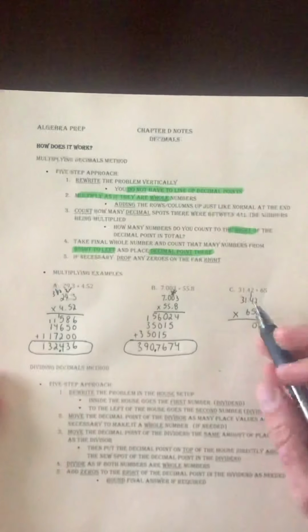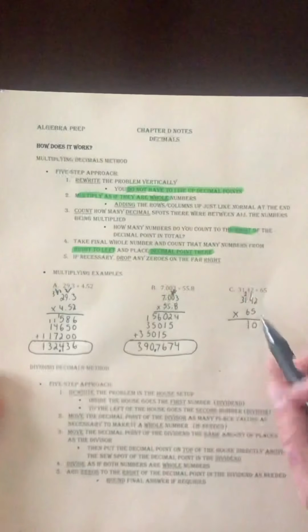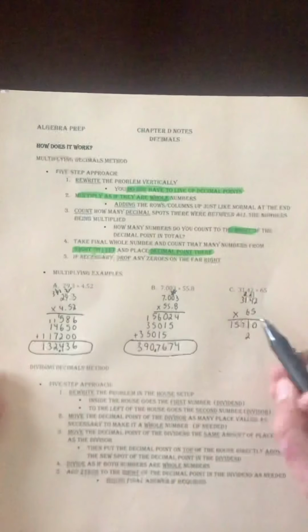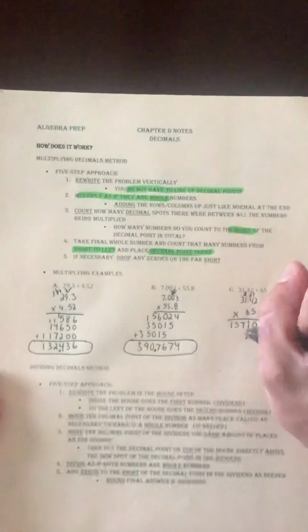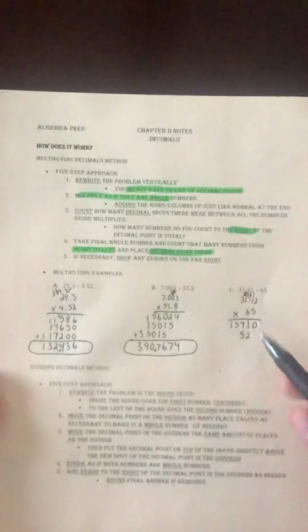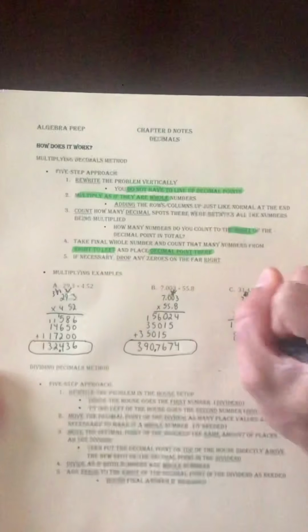So first number, as always, 5 times 2, that's 10. So bring down the 0, carry the 1. 5 times 4, that's 20, plus 1 is 21, so bring down the 1, carry the 2. 5 times 1 is 5, plus 2 is 7, and 5 times 3 is 15. Next number, 6 times 2, that is 12. Carry the 1. I need to mark those ones out from last time. 6 times 4 is 24, plus 1 is 25. So bring down the 5, carry the 2. 6 times 1 is 6, plus 2 is 8. And 6 times 3 is 18.